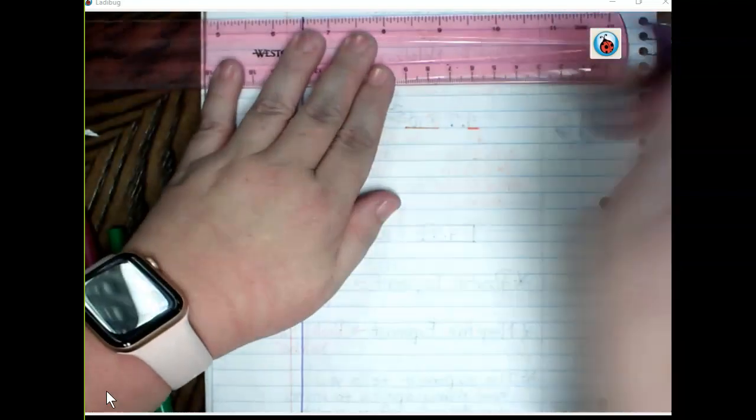Okay, let's turn the page and let's do some examples. These examples today are all going to be scientific to standard notation.